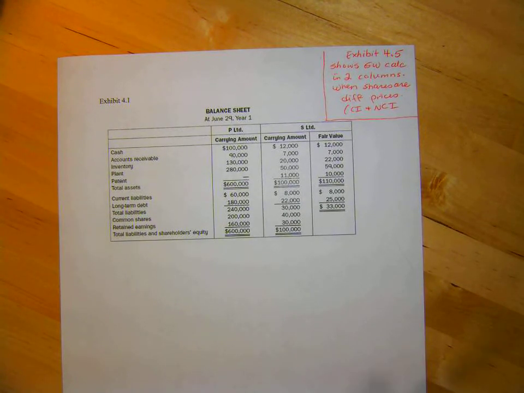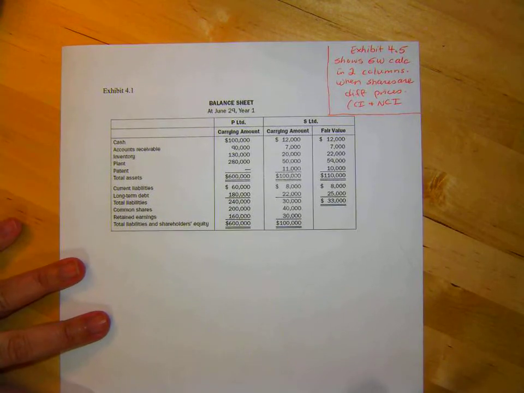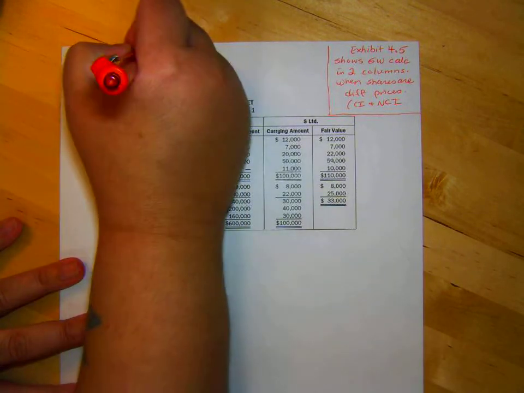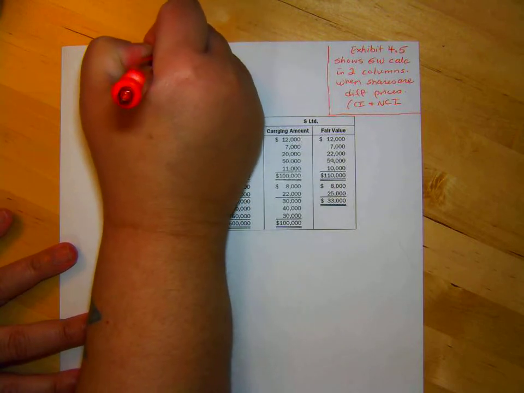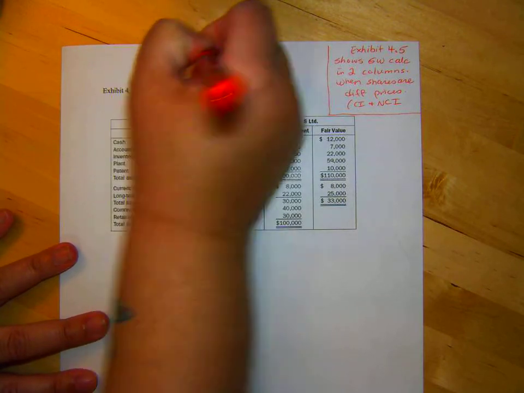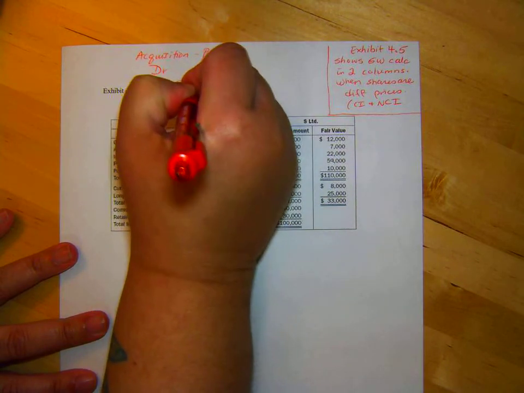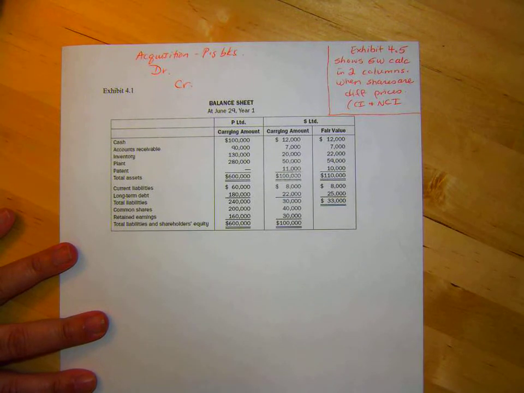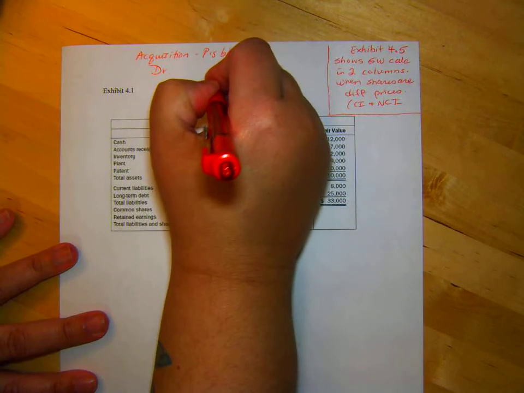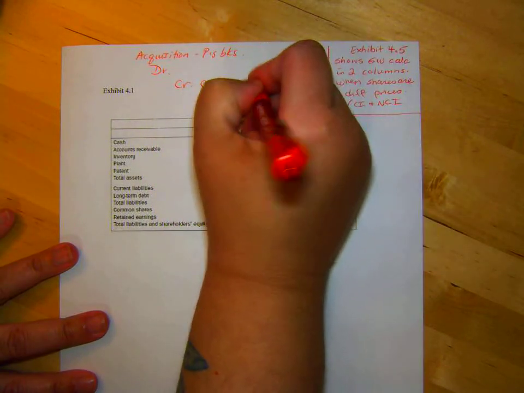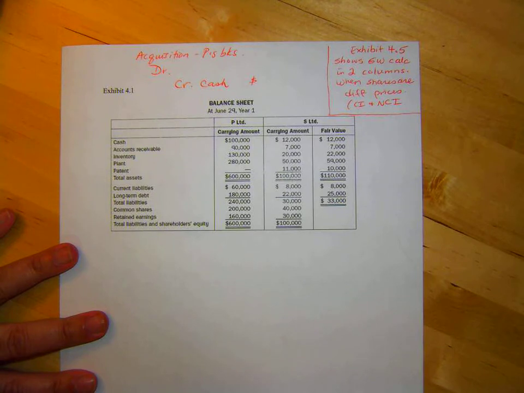Okay, what account would we put if the parent had already acquired it? So on acquisition, on the parent's books, what entry do we usually make? Well, what's the parent giving away? Cash, for however much. And what are they getting? Well, who are they paying? They're paying the shareholders of the sub. And what are they getting when they give them the money?